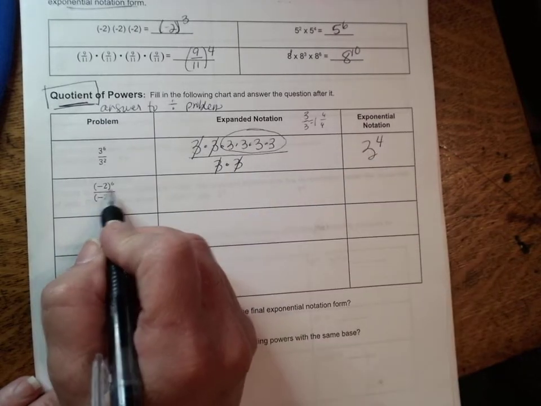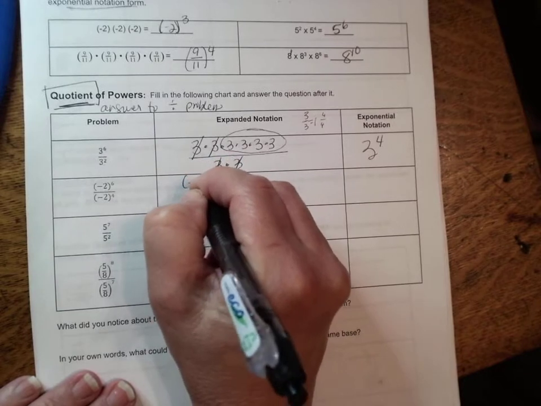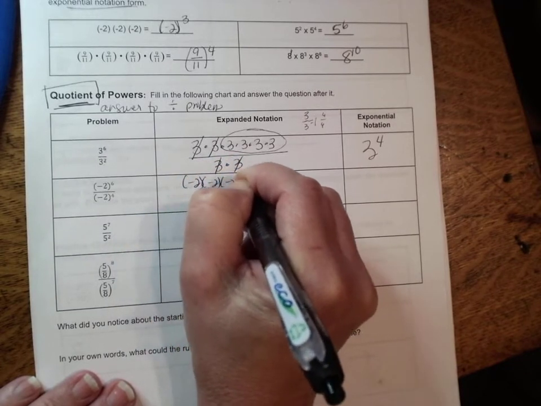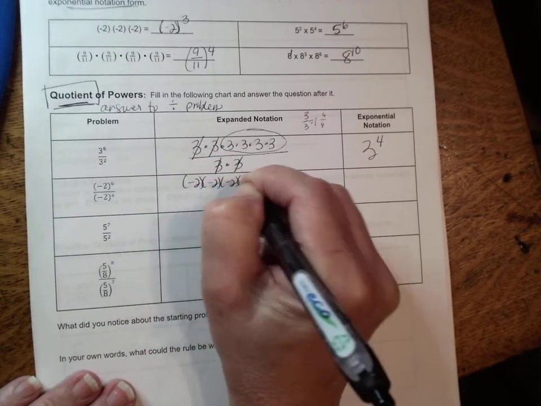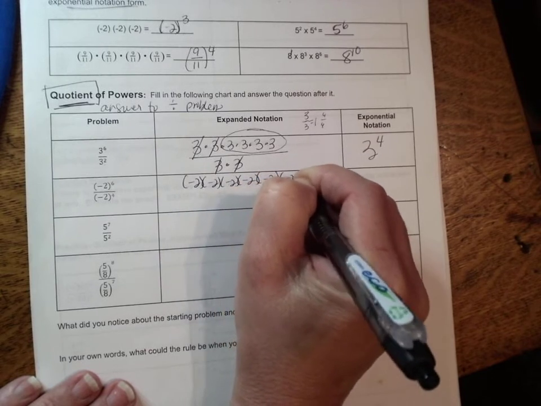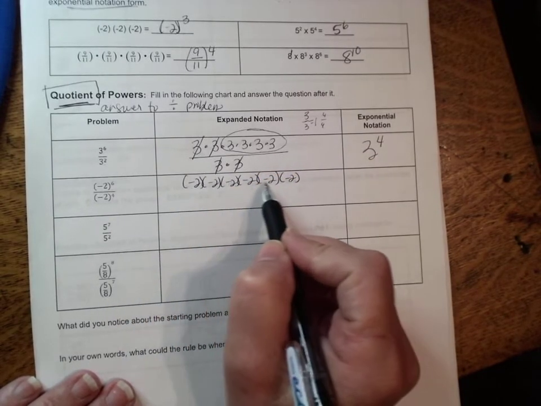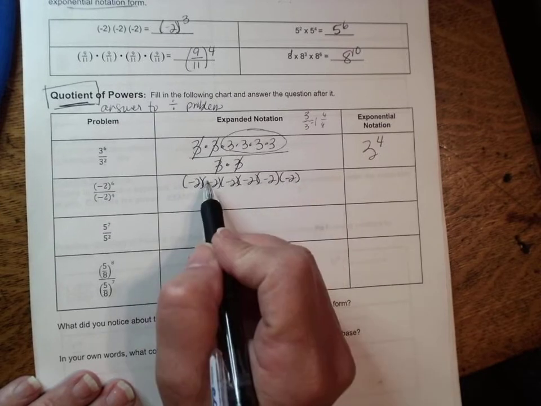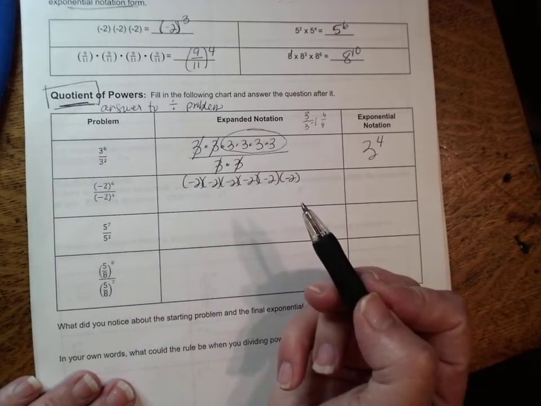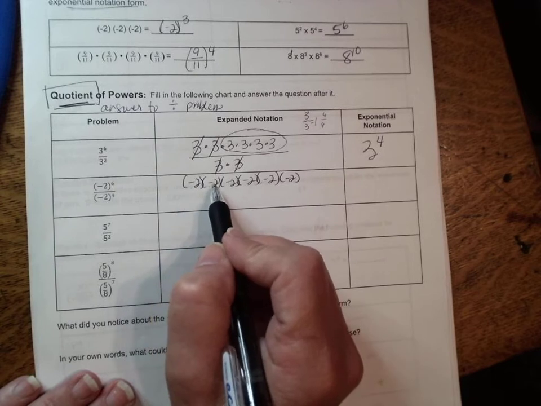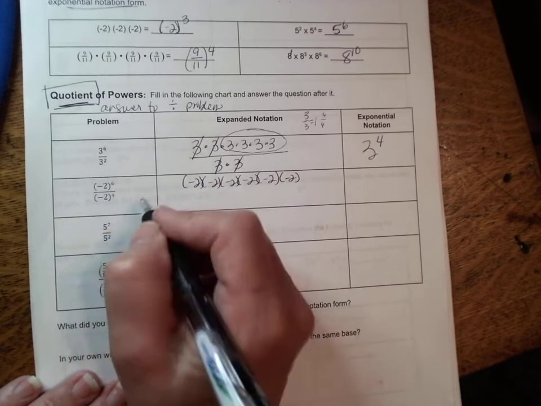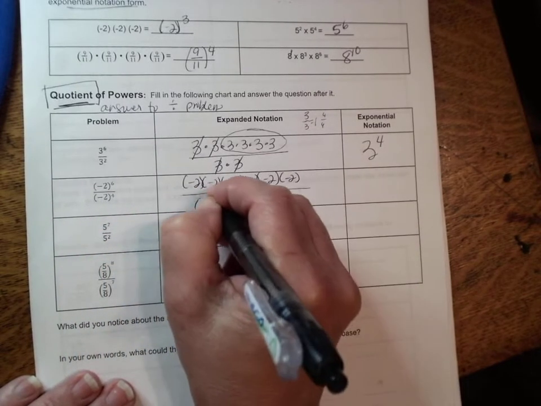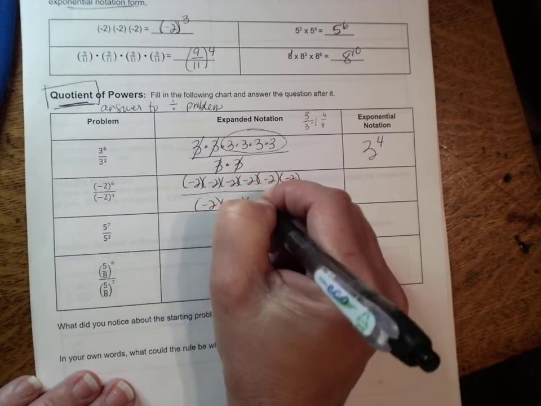Now, -2 six times. With negatives, I go ahead and just do parentheses, and that represents my multiplication. I don't put a dot or an X in between them because it's not needed. So I'm just going to do (-2)(-2) six times, divided by (-2) four times.